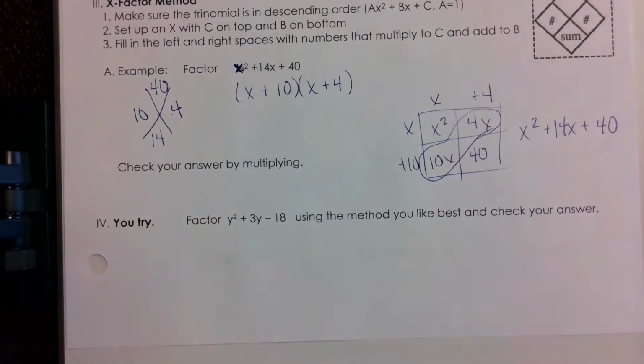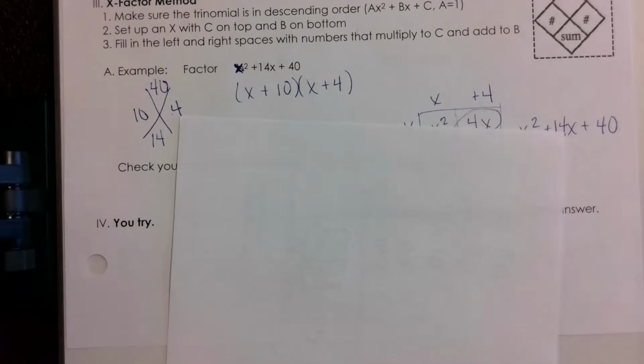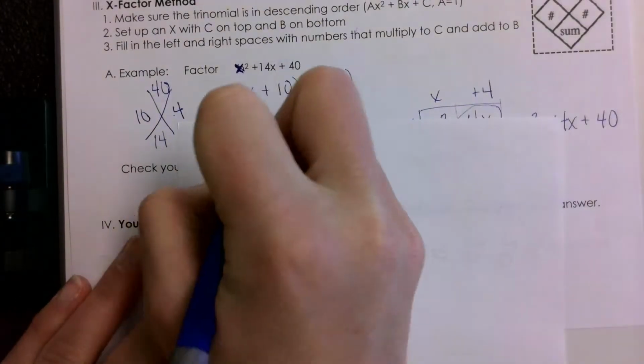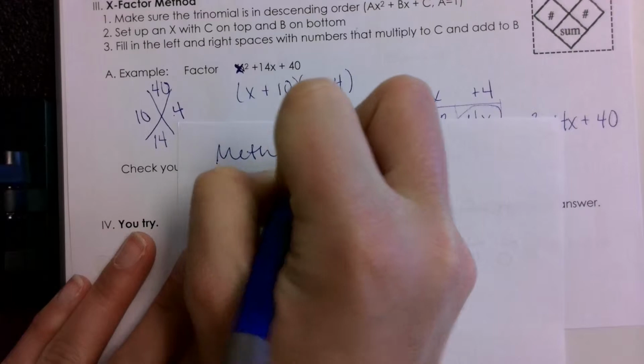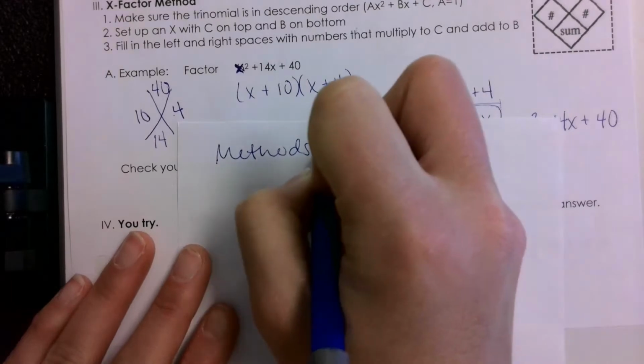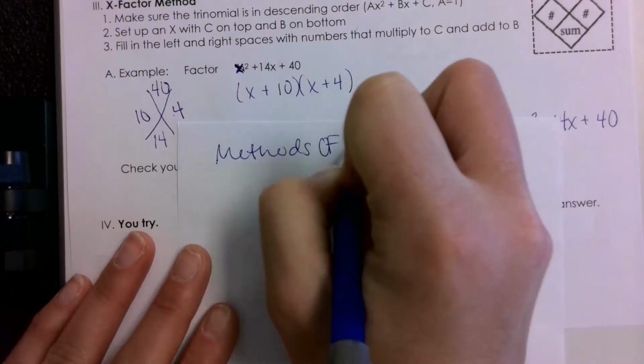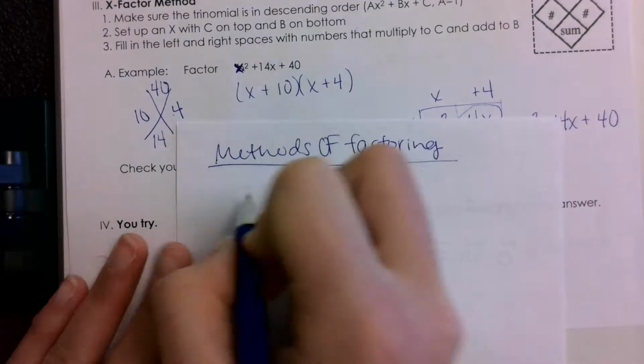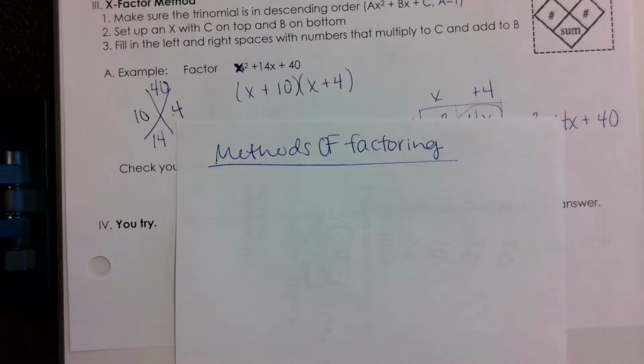So I would get a piece of paper somewhere that you're going to like keep handy. I'm using the back of a bell ringer. And we're going to make a list for factoring. Methods of factoring. So when you're factoring anything ever, we said we always check for what first? A GCF. So first step, always check the GCF.